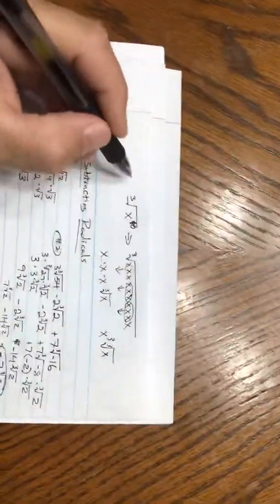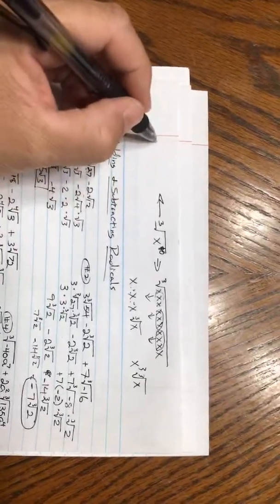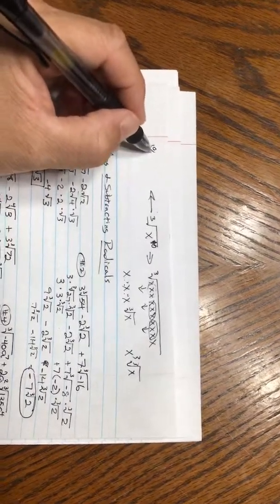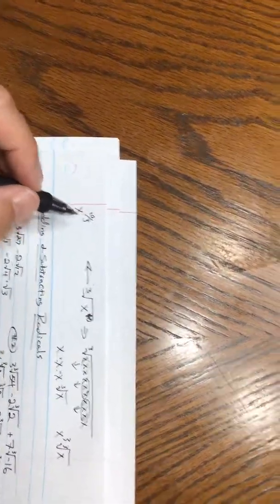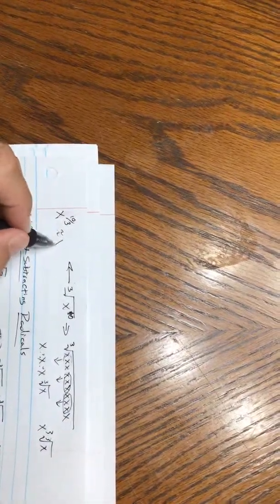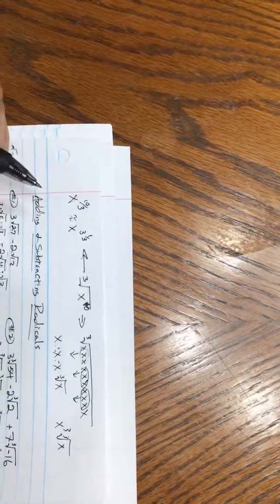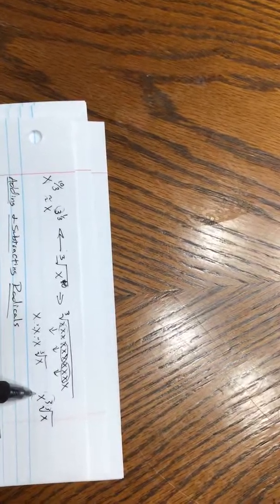That's how I'm doing that. Now, going back to the property that I taught y'all on the other video, this is like saying power over root, right? So you're saying x to the 10 thirds. So 10 divided by 3 is saying x to the 3 1/3. Agreed? So I have a total of 3 x's that came out.